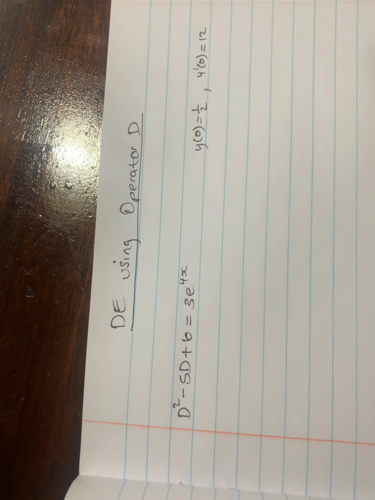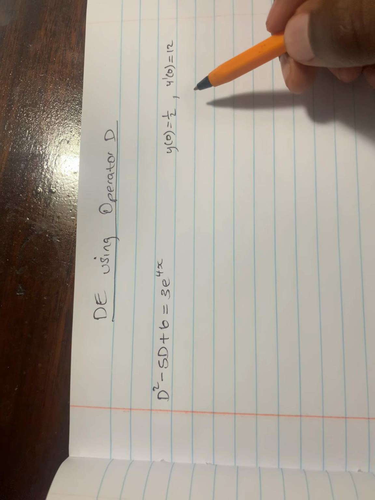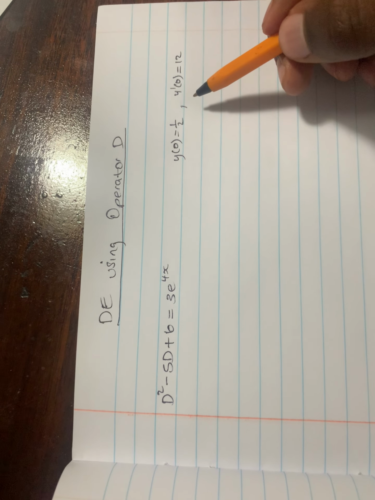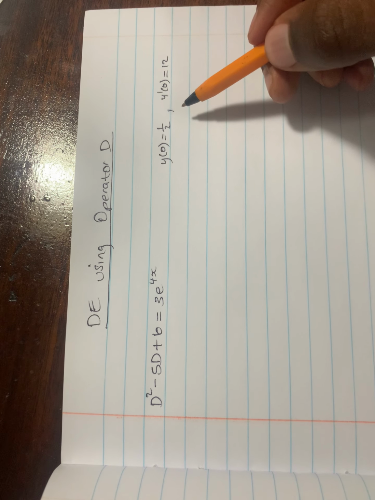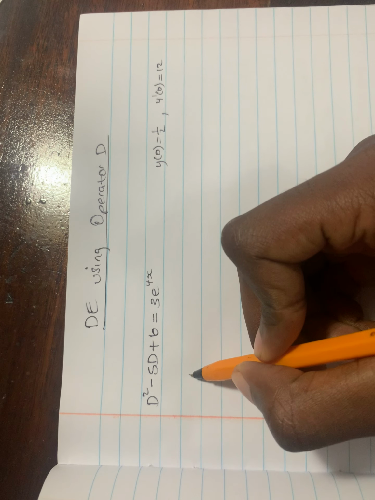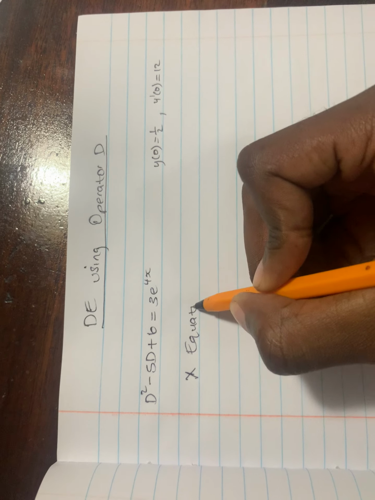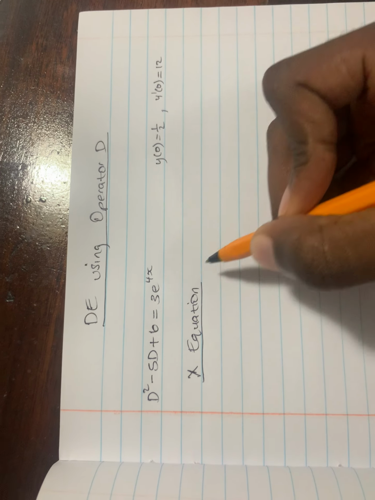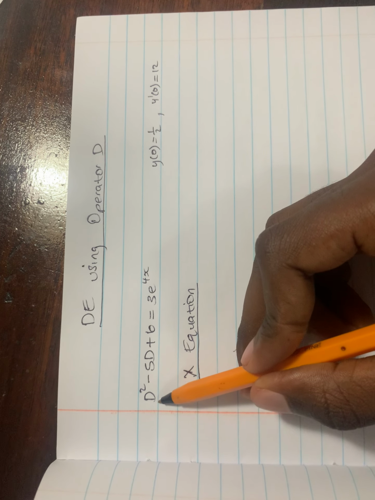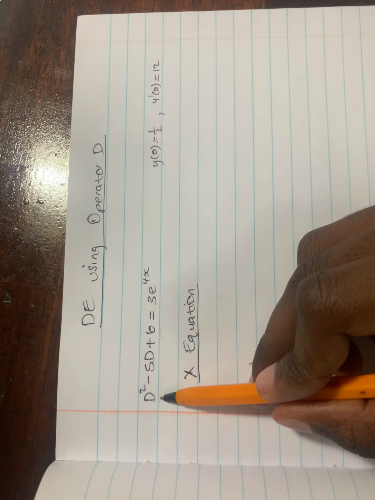Our first step, when we are given this, is to first find the auxiliary equation. An auxiliary equation is where we take this and set it equal to 0, but now it is no longer D, it is m.